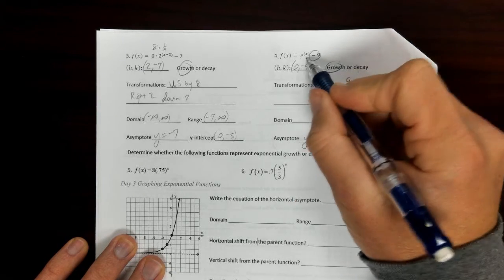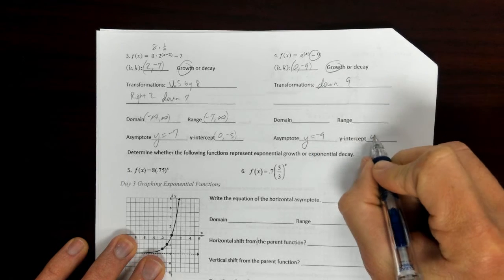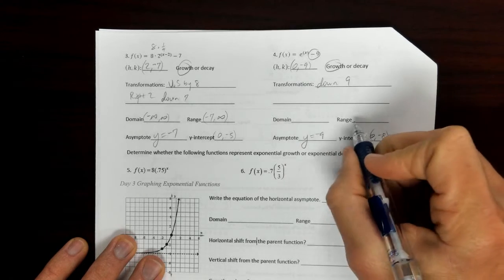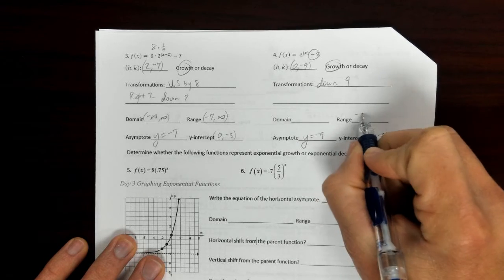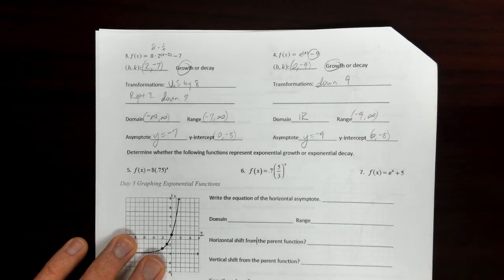My intercept, if I plug in 0 here, anything raised to 0 is 1. So 1 minus 9 is negative 8. Okay, again, we know there was no reflection, so my range is going to start at my asymptote, which is negative 9, and it's going to go to infinity. Domain's still going to be all real numbers.